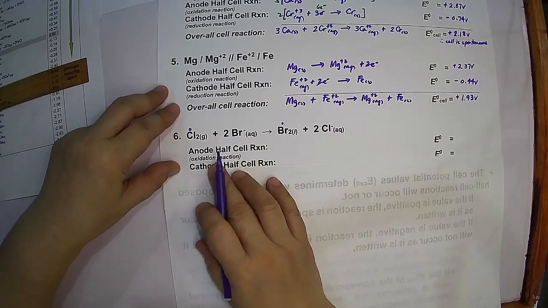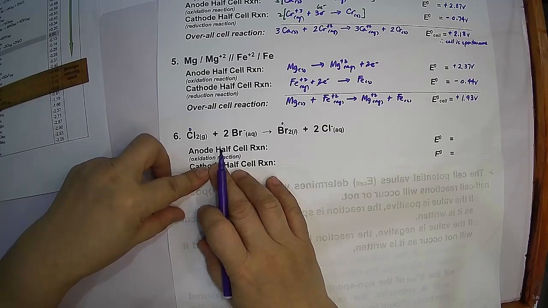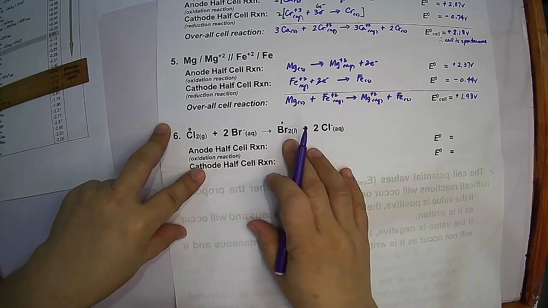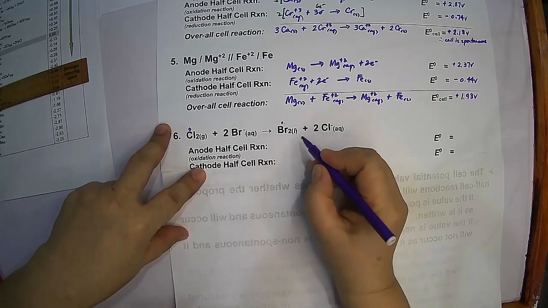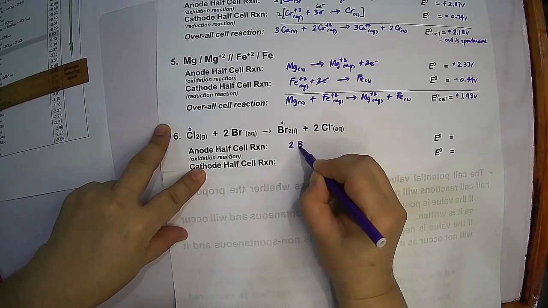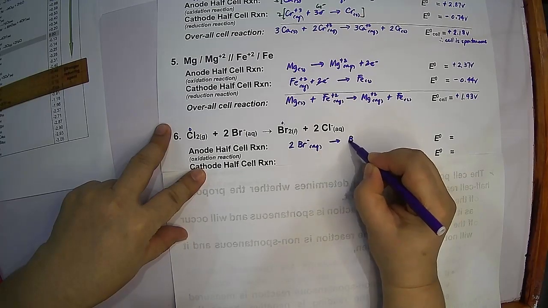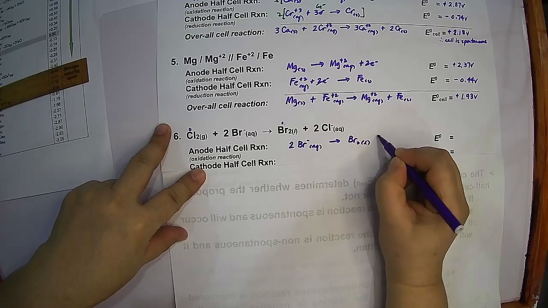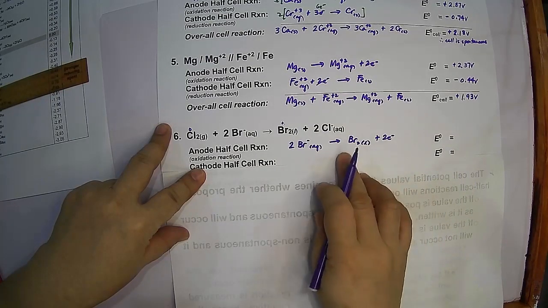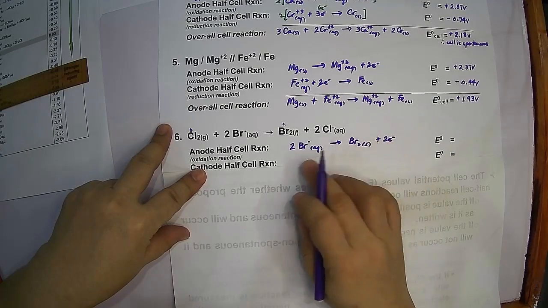The one that undergoes oxidation is the one that increases its oxidation number, and that is your bromine. You have here 2 bromide ions losing 2 electrons to become the 0 state. Negative 2, then you have 0 plus negative 2 is negative 2.